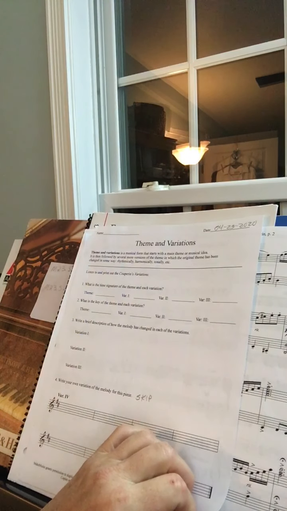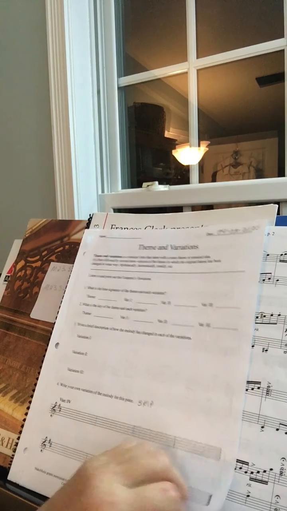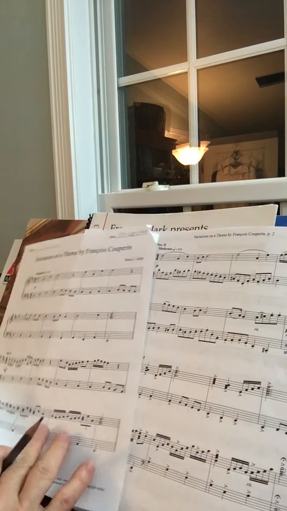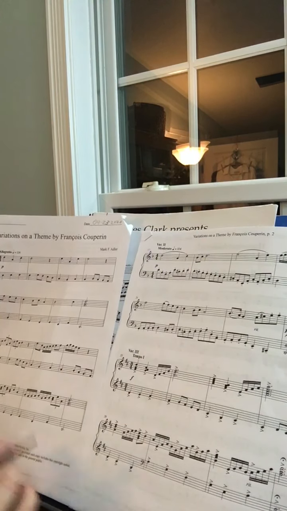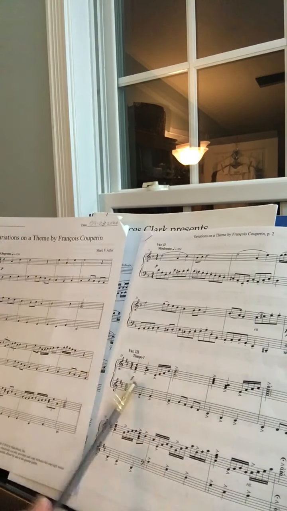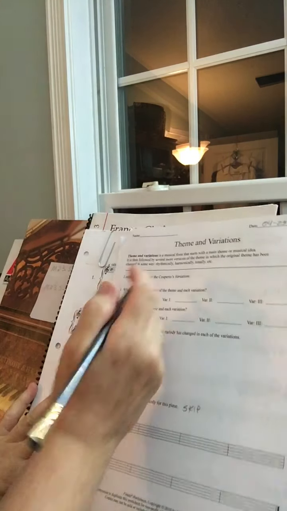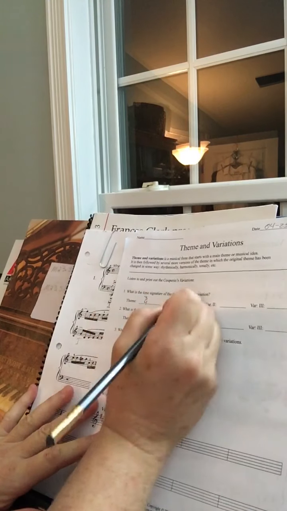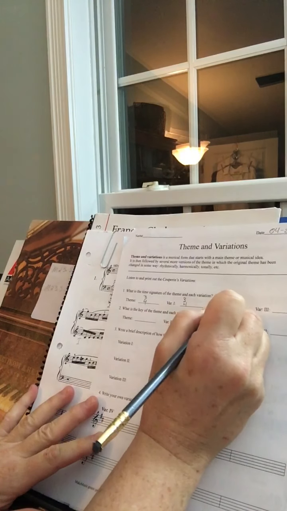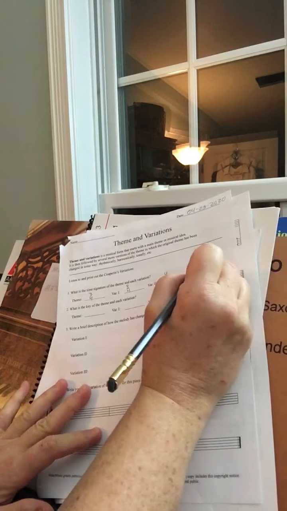And we're supposed to answer some questions. So, what is the time signature of the theme and each variation? Well, the theme is in 3/4. The first variation is in 3/4. The second variation is in 4/4, and the third variation is 3/4. So 3/4, 3/4, 4/4, 3/4.